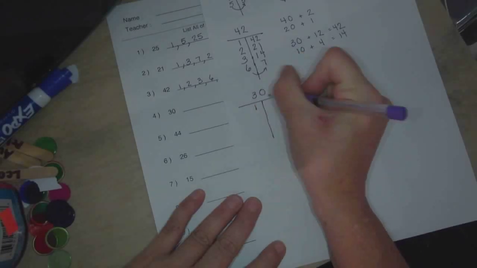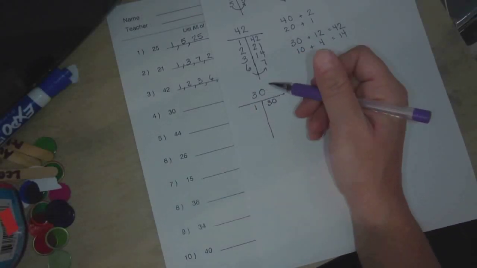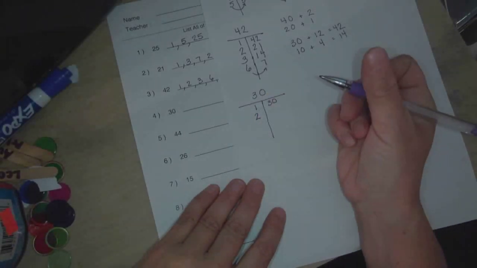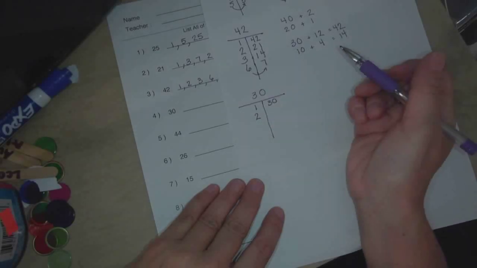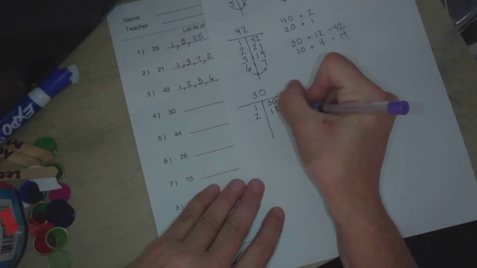So the first one we put is 1 and 30. Is 30 divisible by 2? Yes, because 0 is an even number. So 2 times what is 30? Well, if you cut 30 in half, you know it's 15.